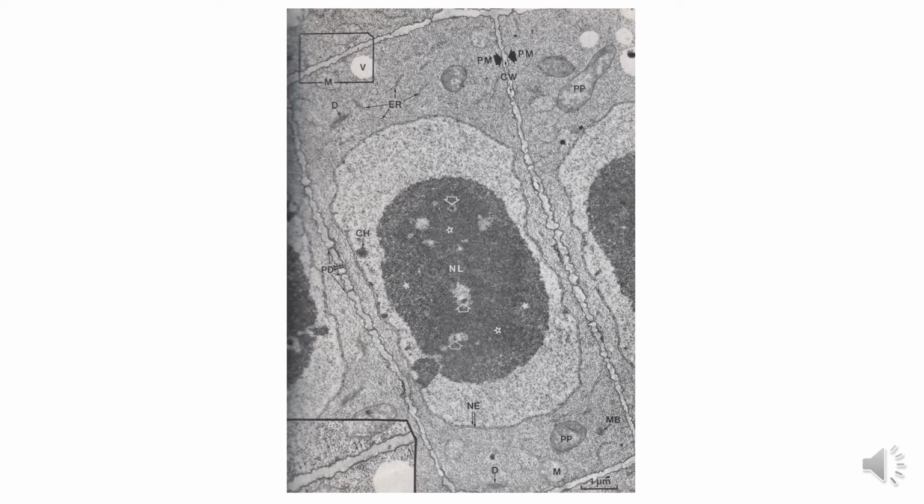What else have we got here? Well, what I want you to notice is the letters NE towards the bottom half of the cell. That's labelling a membrane, and actually you can see there's two lines to that membrane, a double membrane. That's representing the nuclear membrane, or the nuclear envelope, which surrounds the nucleus. NL in the middle of this picture is inside this dark stained area of the nucleus. That's representing the nucleolus. You may also notice ER at the top, which stands for endoplasmic reticulum, although it's quite hard to identify on this particular photograph.